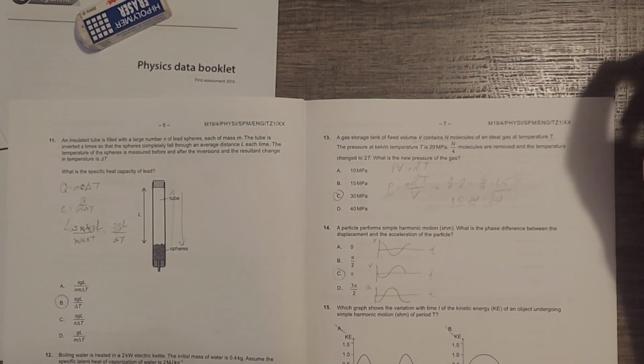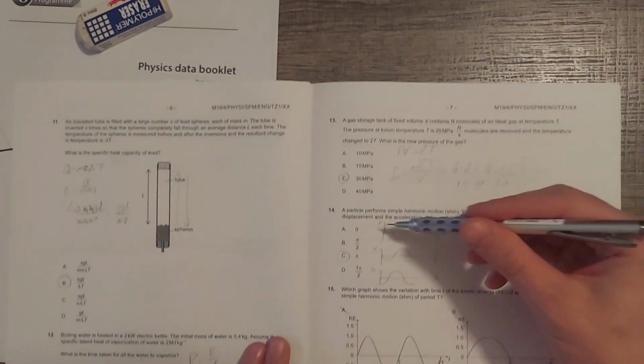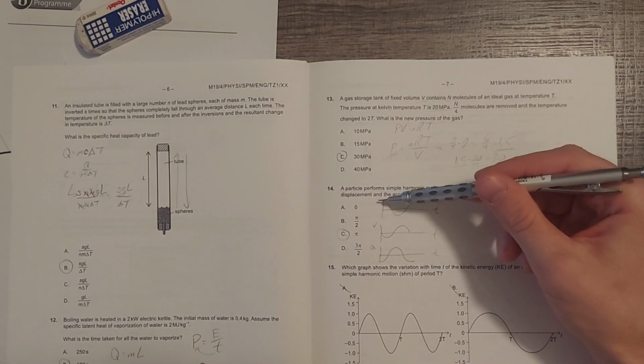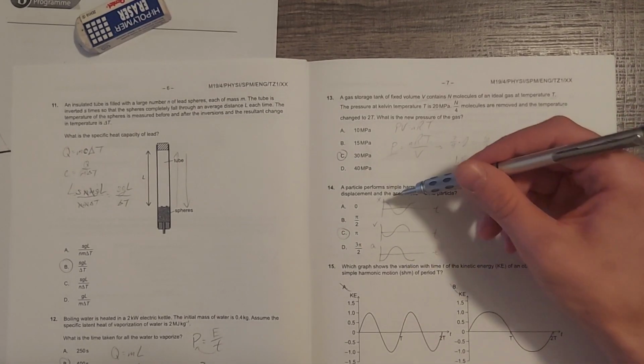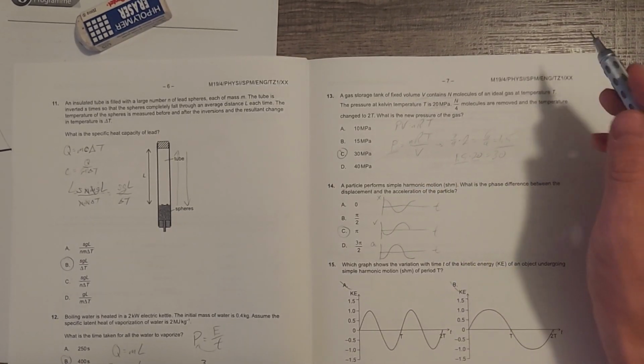A particle performs simple harmonic motion. What is the phase difference between the displacement and the acceleration of the particle? So here I drew these 3 graphs for your benefit. So position versus time, velocity versus time, and acceleration versus time. For something in simple harmonic motion, I start off with a cosine. You could have started off with a sine, but I like to start off with cosine.